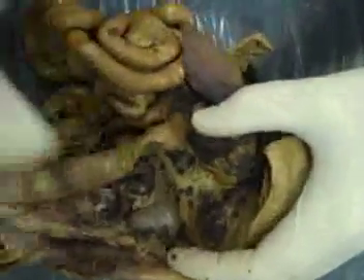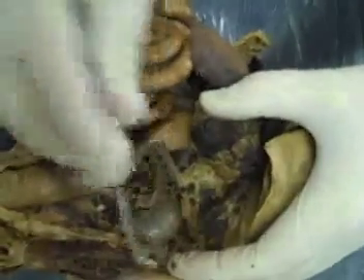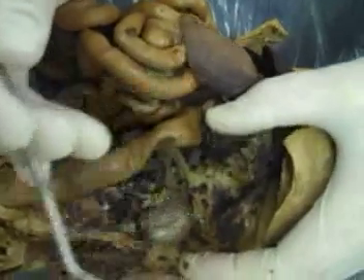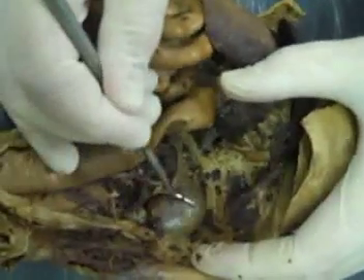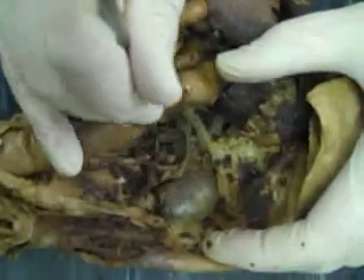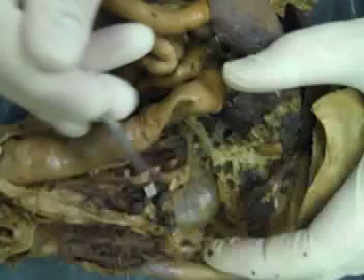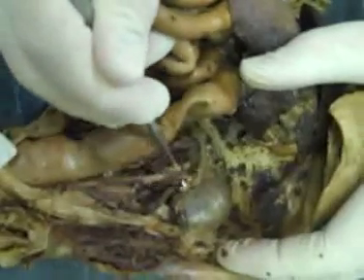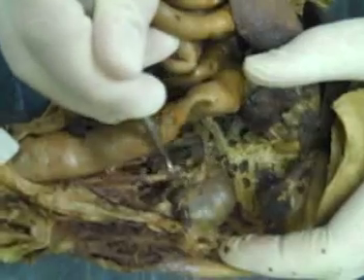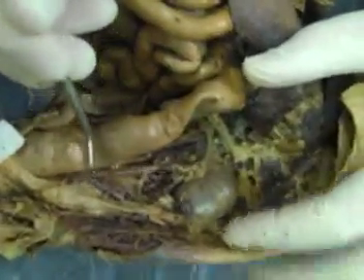Let's start with the urinary system. So here's the kidney, and I usually like to do the left kidney. It's easier to get at it. The kidney is attached to the bladder by means of the ureter. We should be able to follow the ureter all the way down from the medial side of the kidney all the way down to the bladder.